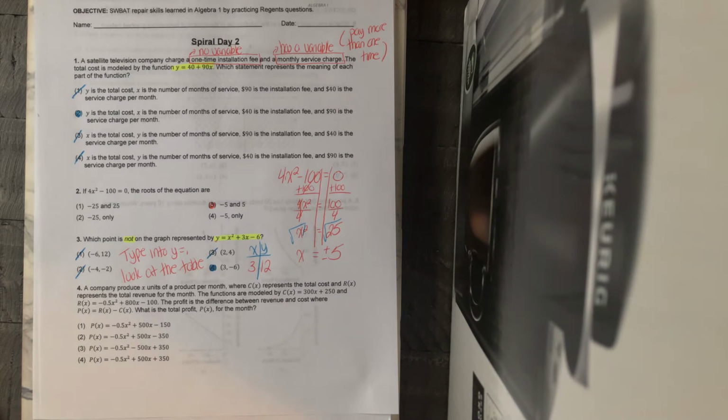All right, number 4, it says a company produces X units of a product per month where C of X represents the total cost and R of X represents the total revenue for the month.